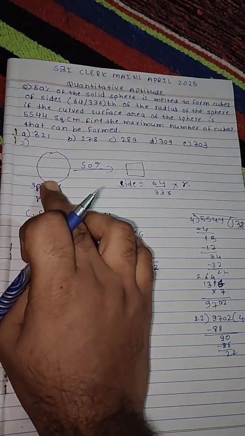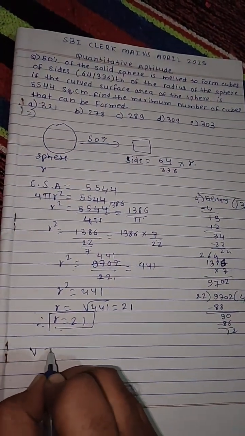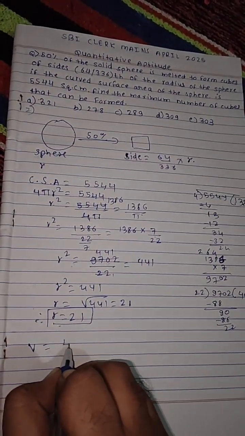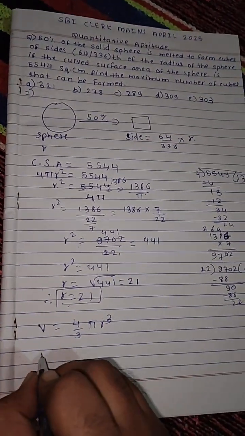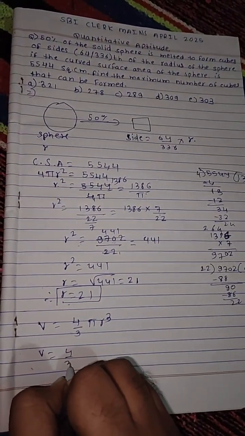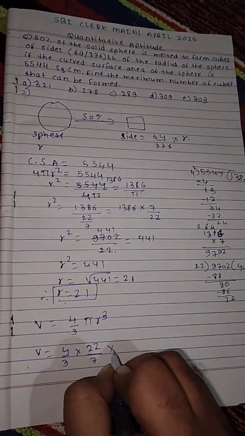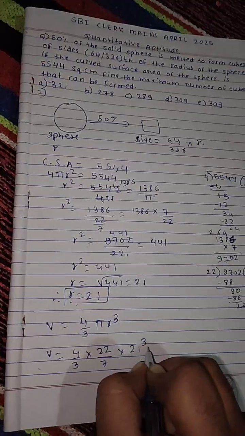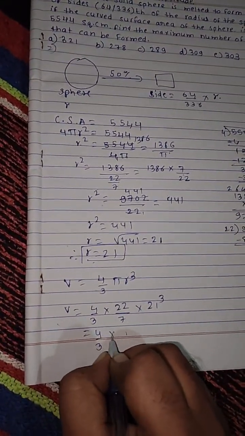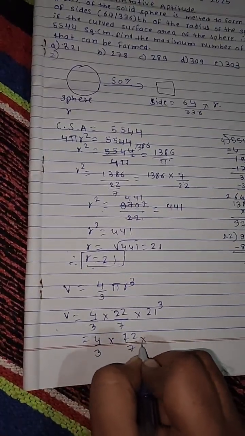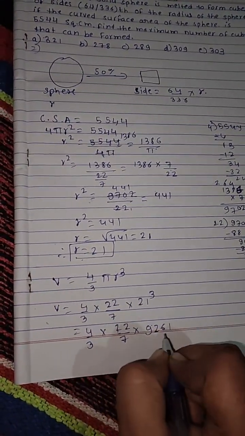Now we will find the volume of the sphere. The volume of the sphere is 4 by 3 pi r cube. So this is the formula for the volume of the sphere. 4 by 3 pi, which means 22 by 7, and it is 21 cube. 21 cube is 9261.